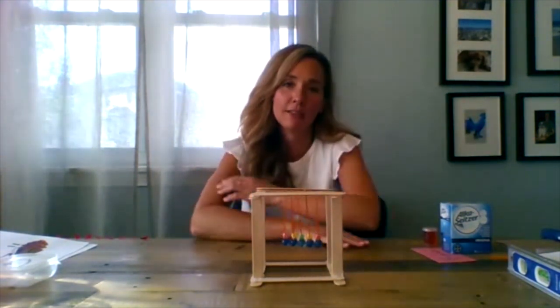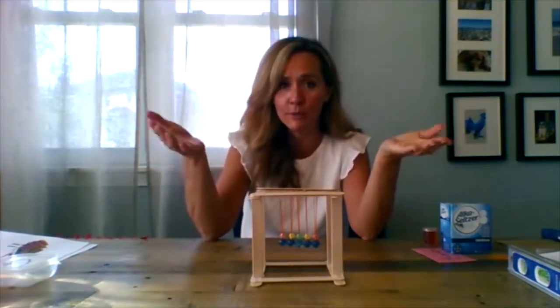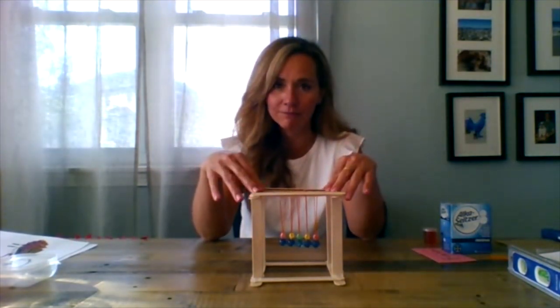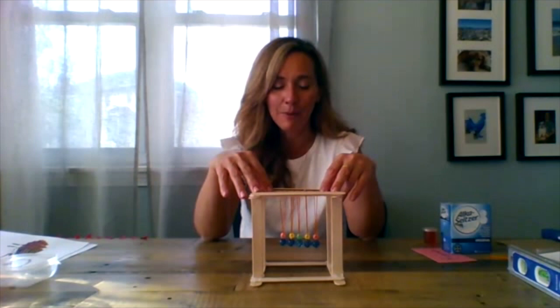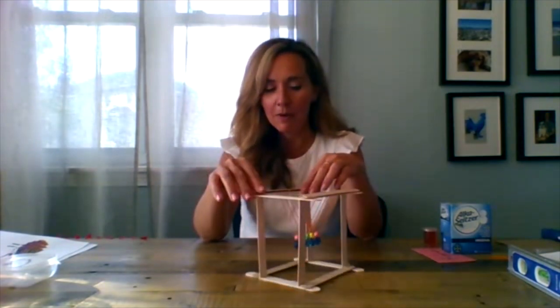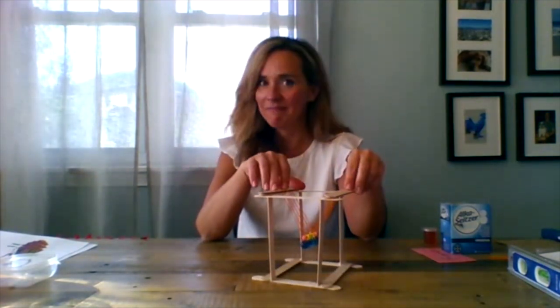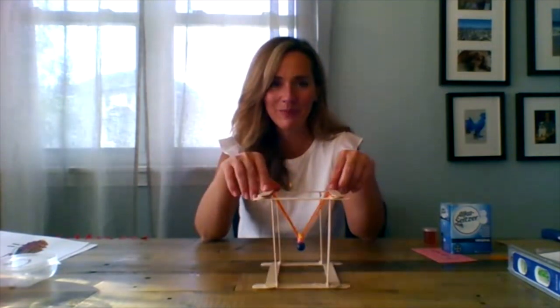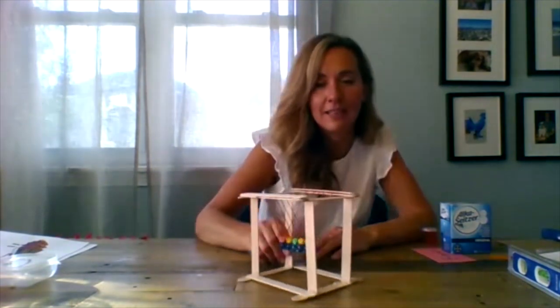So here's today's challenge. I want you to make a Newton's cradle. I want you to design and create one similar to mine based upon what you have at home. And I need to have it be a working one. So here are the parameters. I need you to build a structure. There must be an odd number of spheres.